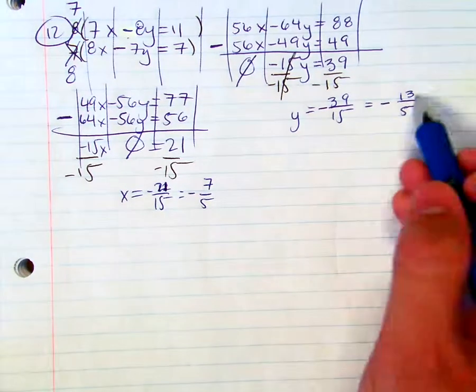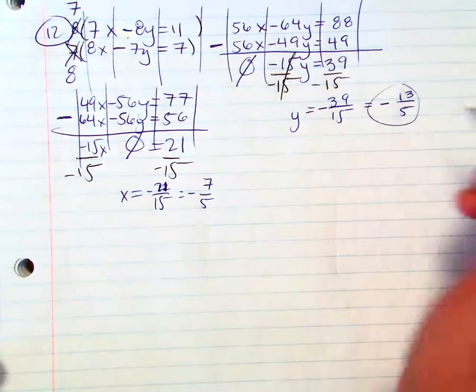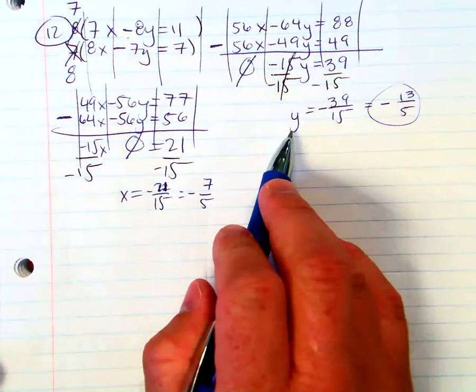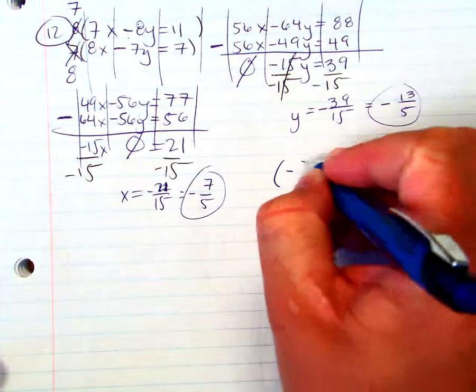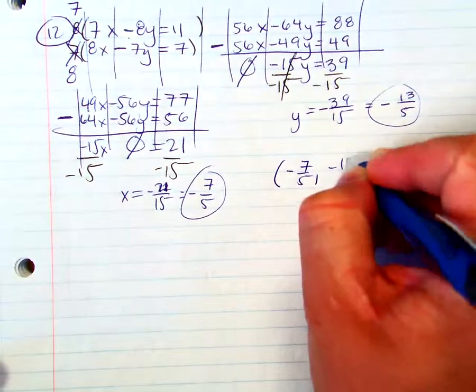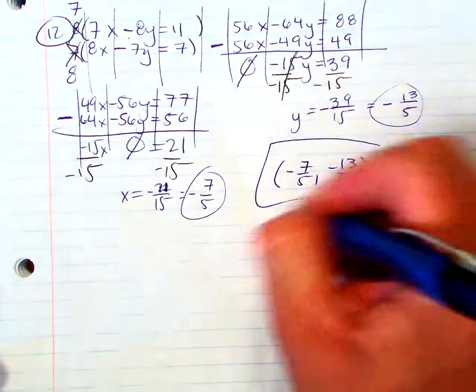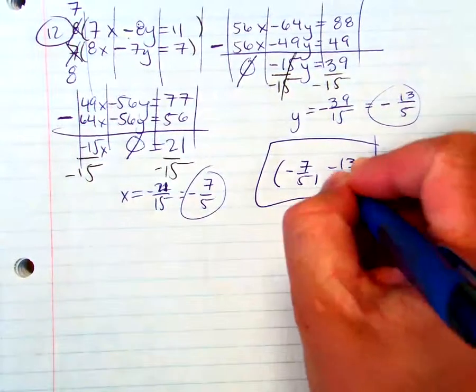I have completely avoided plugging in this fraction for y, but I still found what x is. I have my two numbers, so I just write it x, comma, y. So that's a 5, it kind of looks like an 8 there.